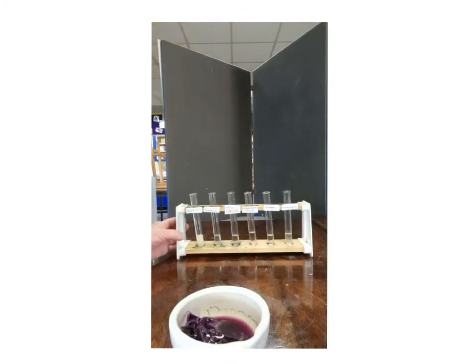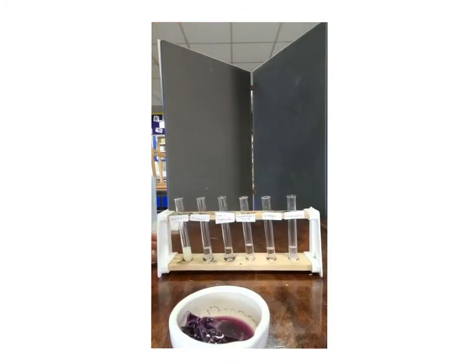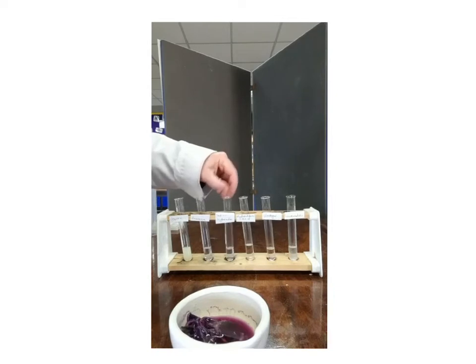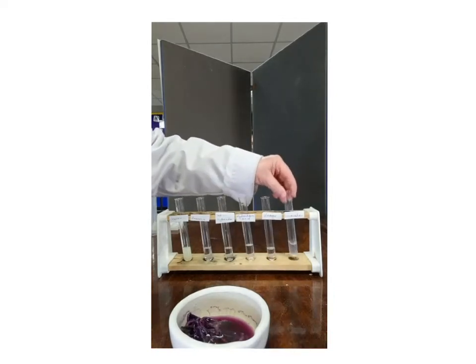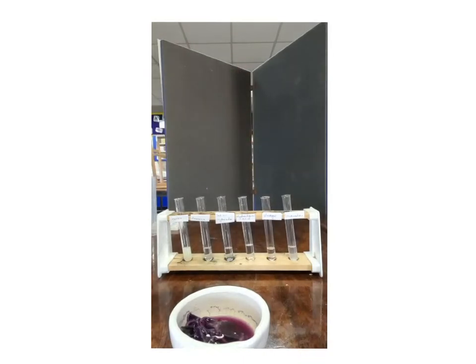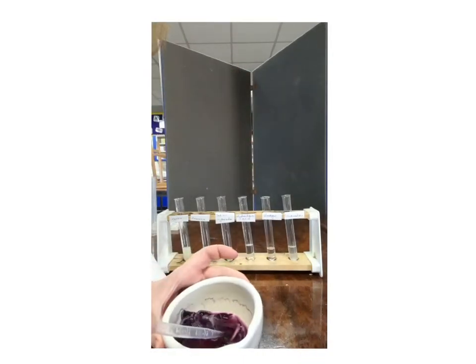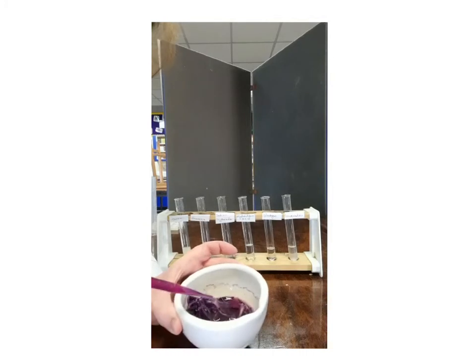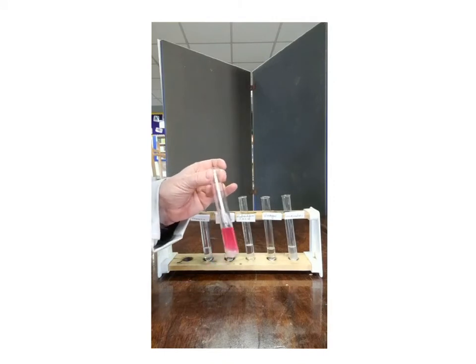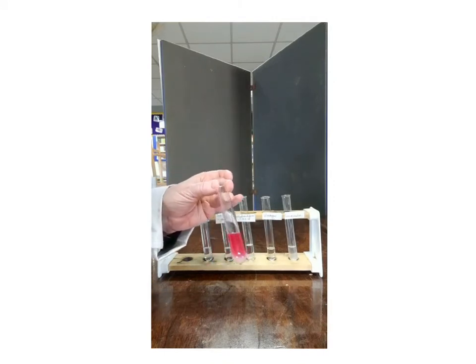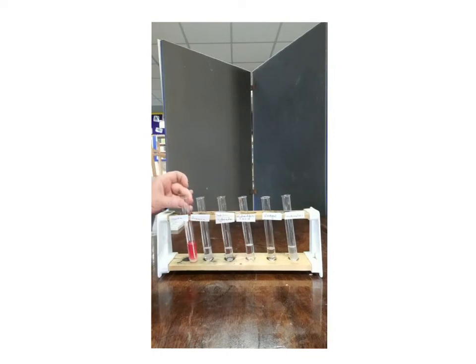So I have 6 test tubes with lemon, ammonia, sodium hydroxide, hydrochloric acid, vinegar and lime water. And to each of these substances I'm going to add a red cabbage indicator. So into the lemon, it has turned it a pinky red colour.